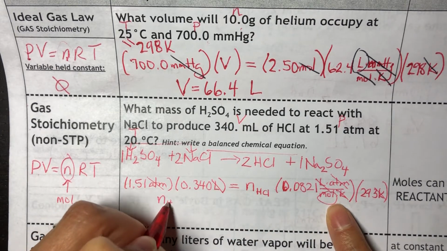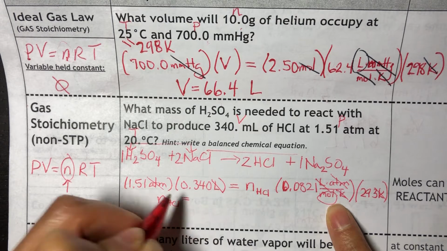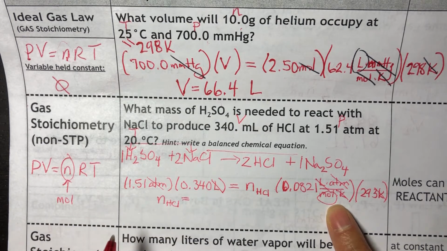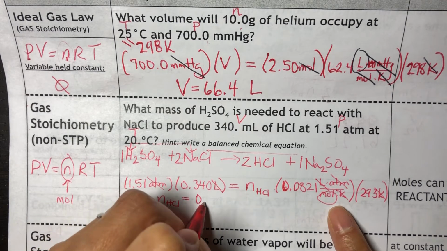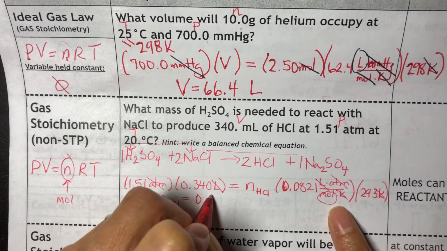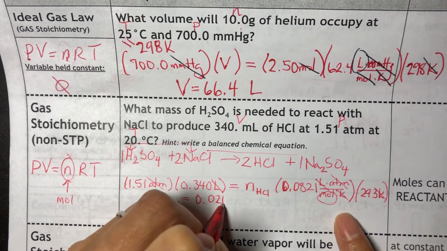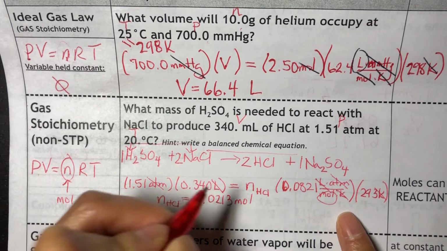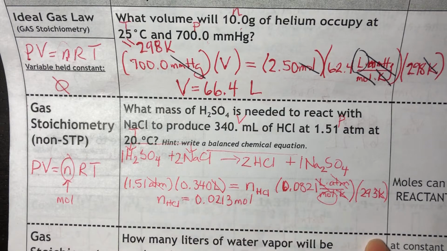When you solve for n moles of hydrochloric acid, you get 0.0213 moles. Please make sure you go through the calculations to practice your mathematics.